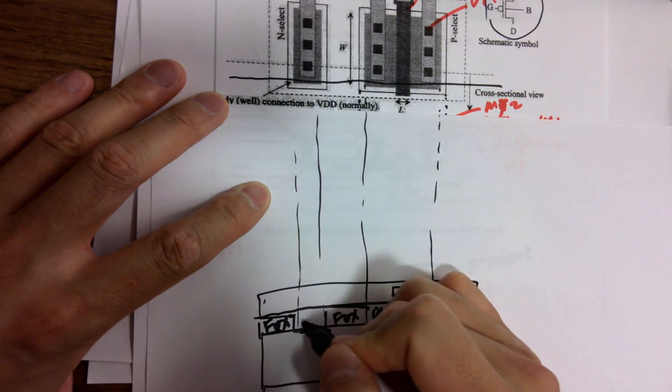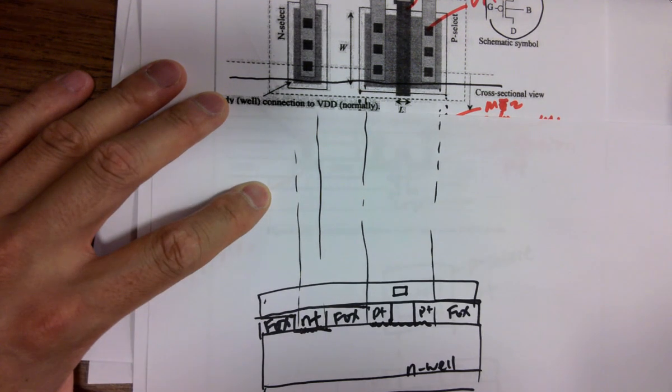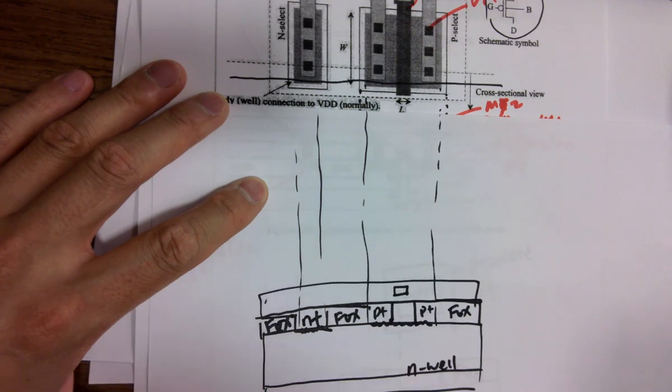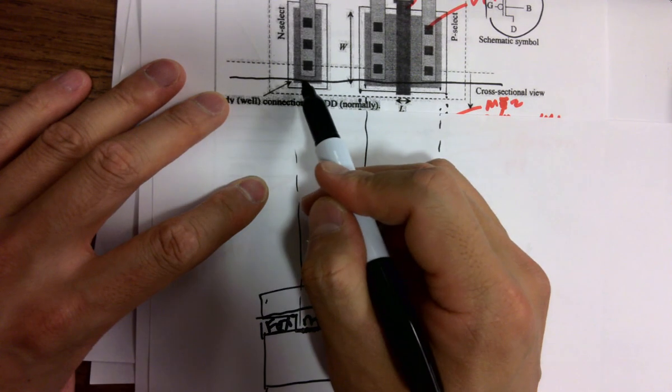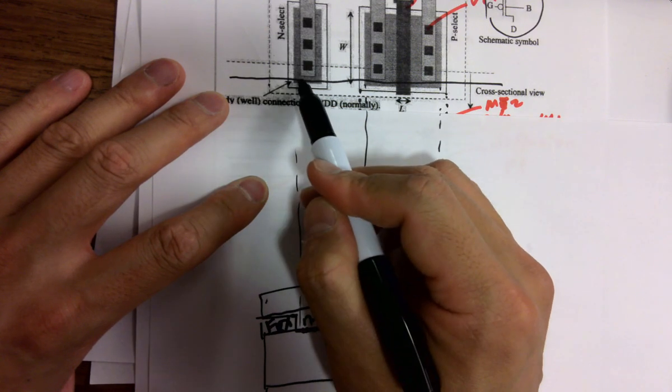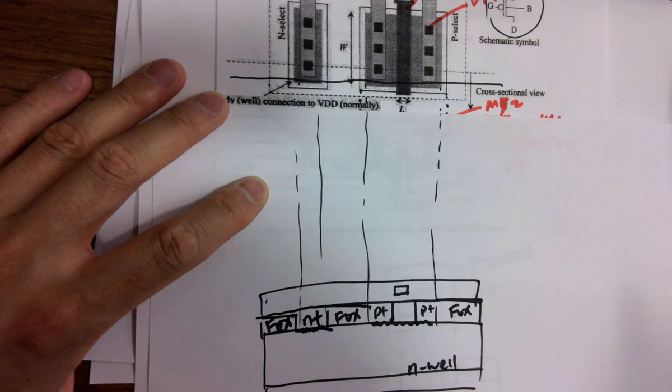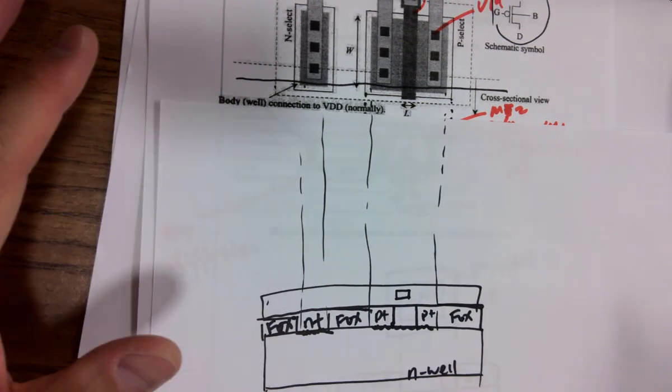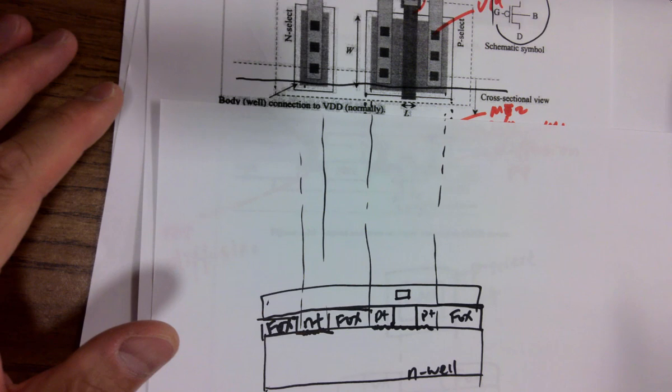So the whole area here is just N plus. And if you look at the line here, it doesn't cover anything else. It's just N well and N plus. It's done. That's it. You don't even have metal.